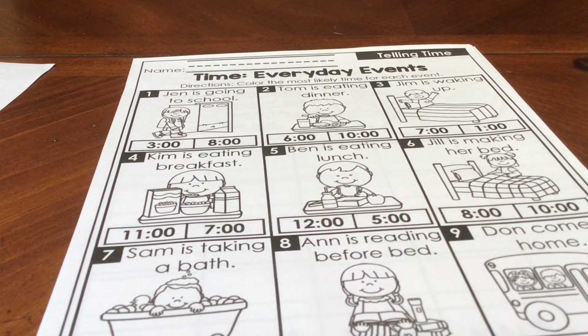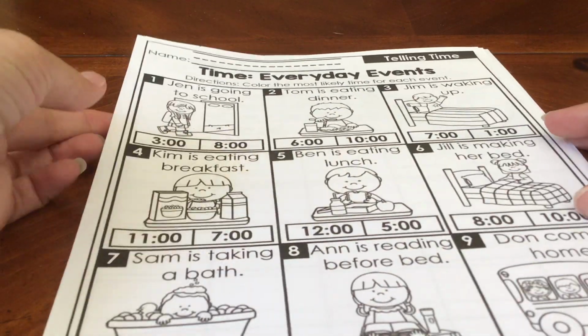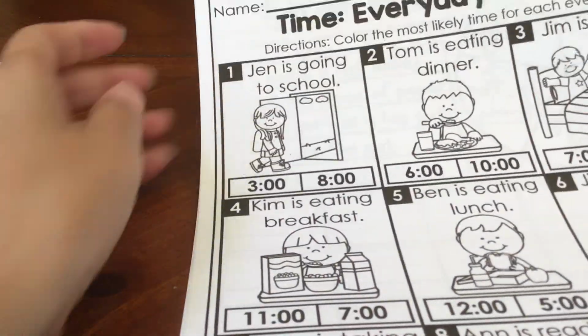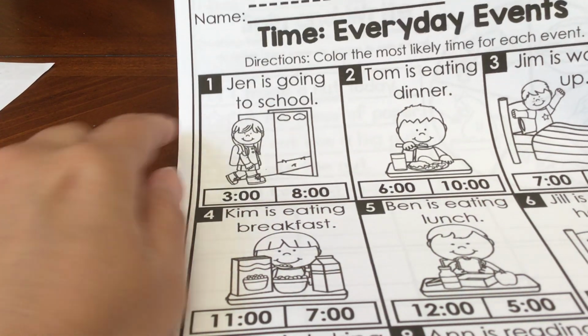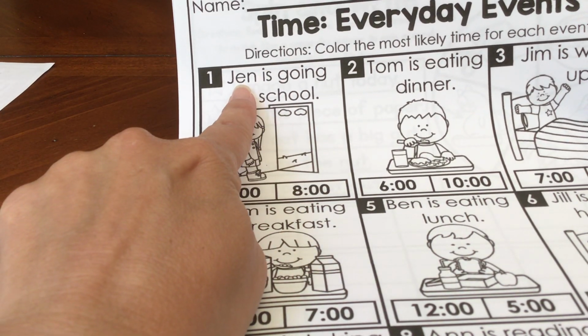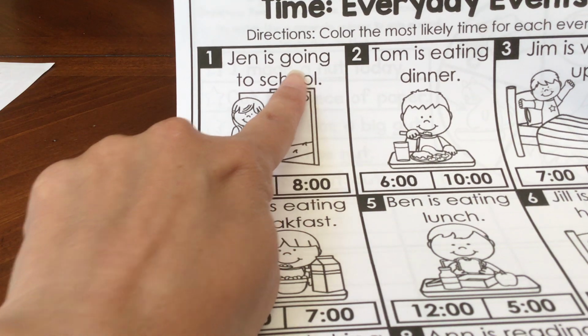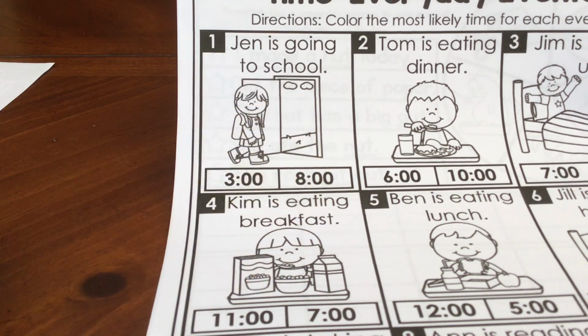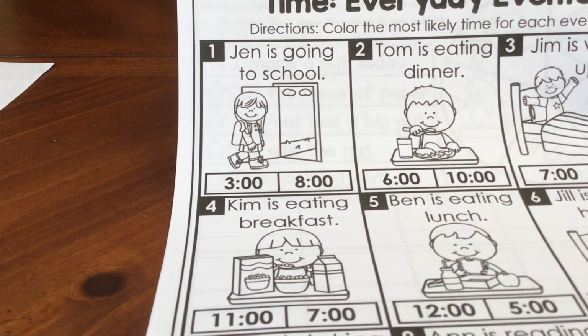The next page we're going to do is time. We've looked at some clocks before, time to the hour, like when we say o'clock. Today we're going to look at what the people are doing. We've got to decide what time they might be doing that. So let's look at the first box, and it tells us what she's doing. Jen is going to school. So she's at her house, and she's walking out the door to go to school.